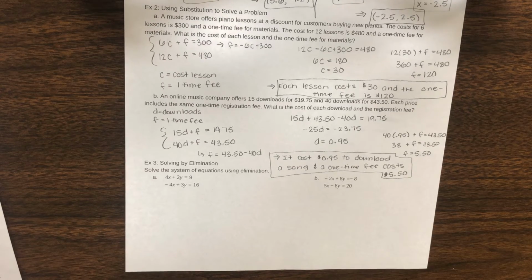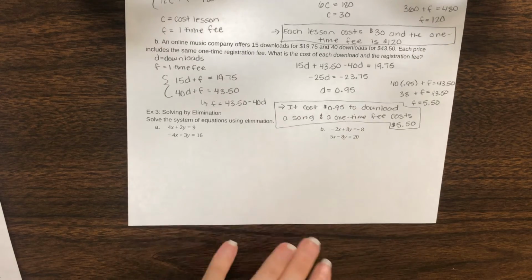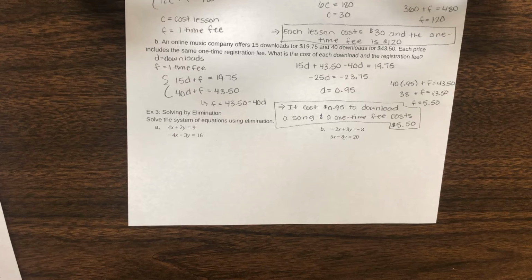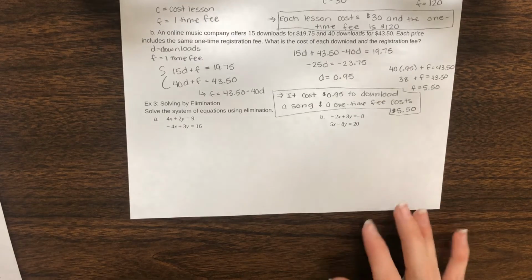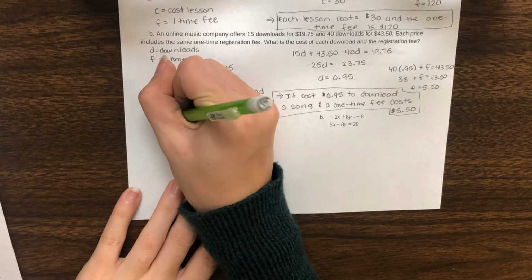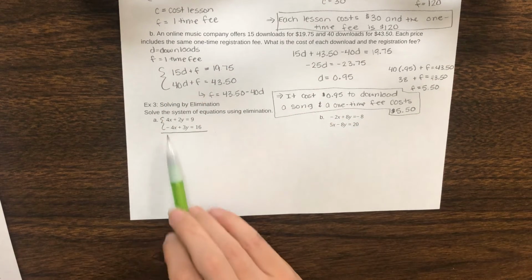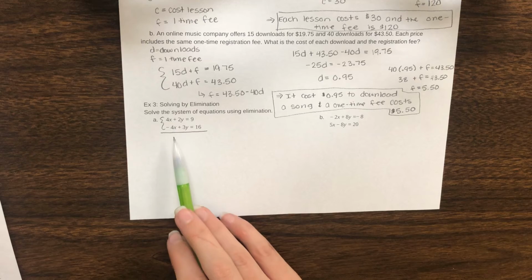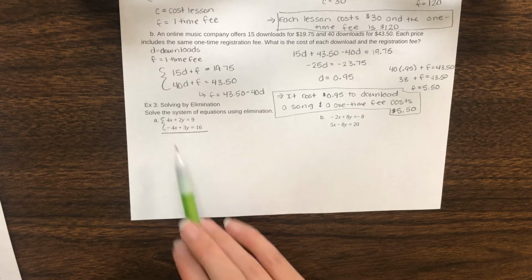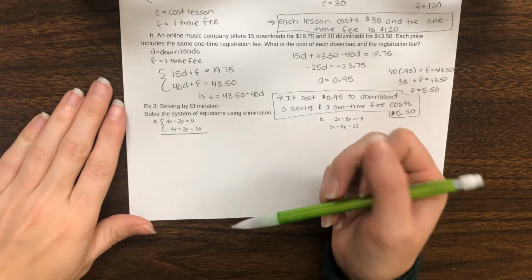Alright, so that is using substitution. Okay, there is also another one called elimination. So with this one, we're going to look to see if any of those variables kind of are the opposite. So if you look here, I have a positive 4x and I have a negative 4x. So we're going to add the two rows together.